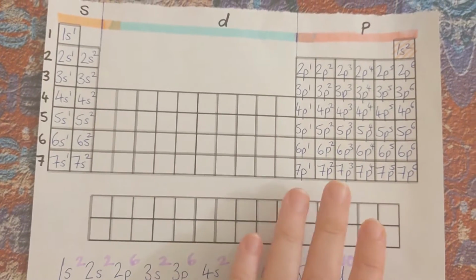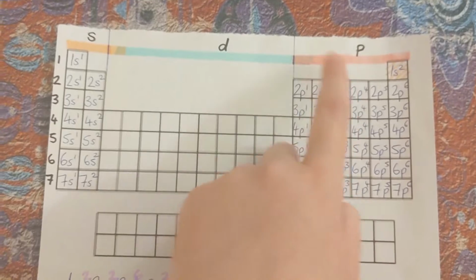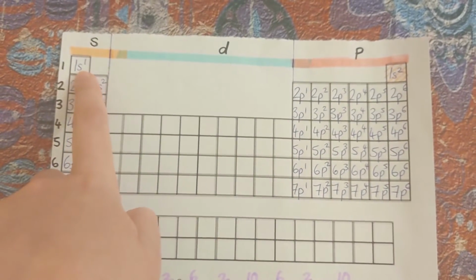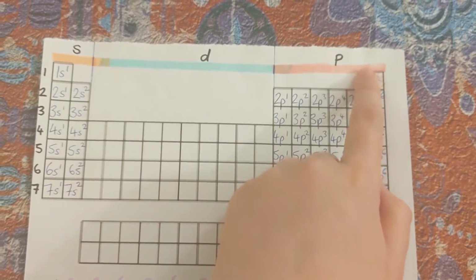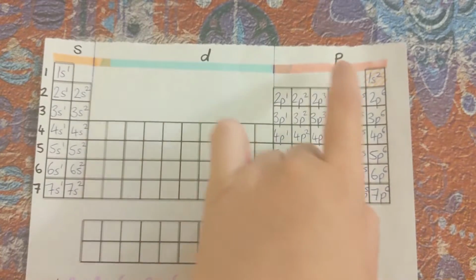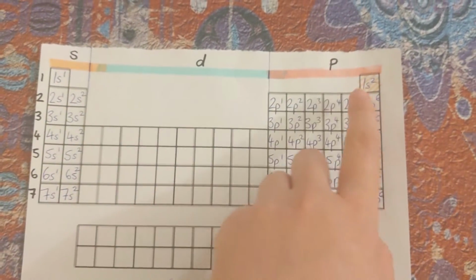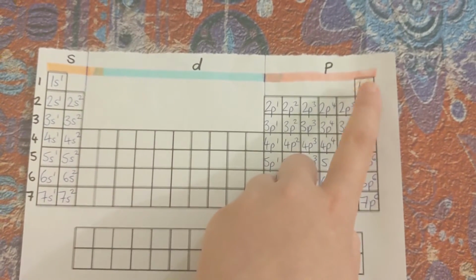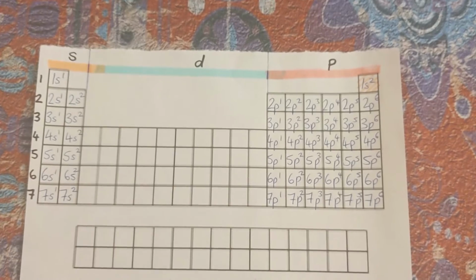Next, we're ready to label the P block. Now remember, there's no P subshell in the first energy level. On some periodic tables, this element, which is helium, which has the electron configuration 1s2, is placed over here, and in some it's shown over there.